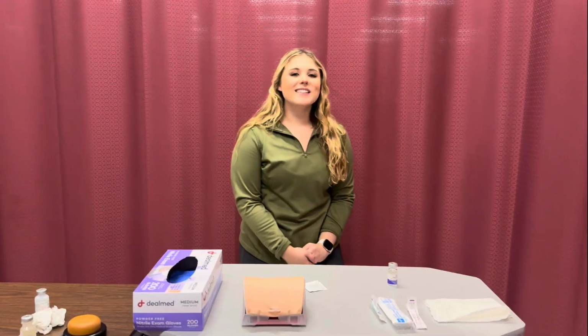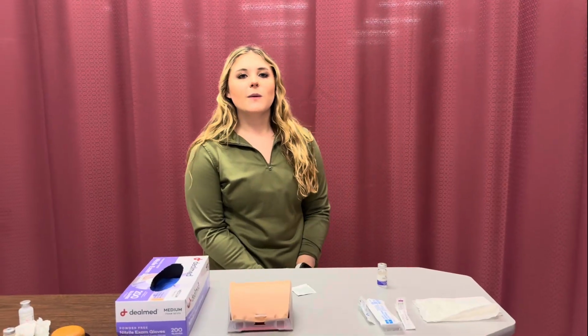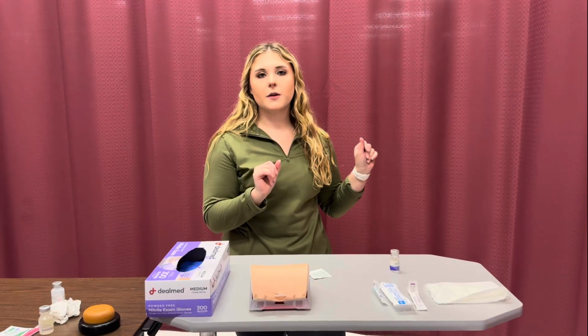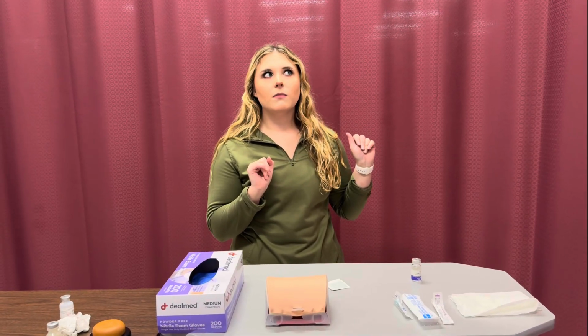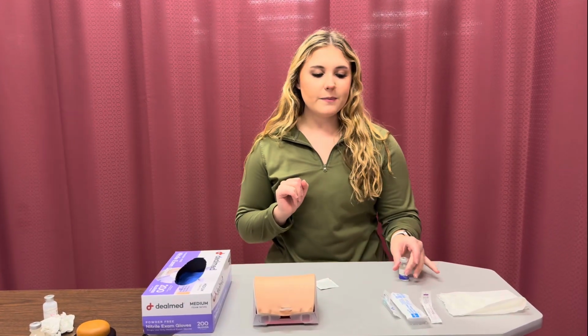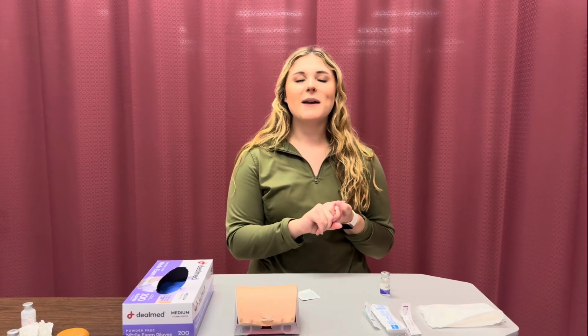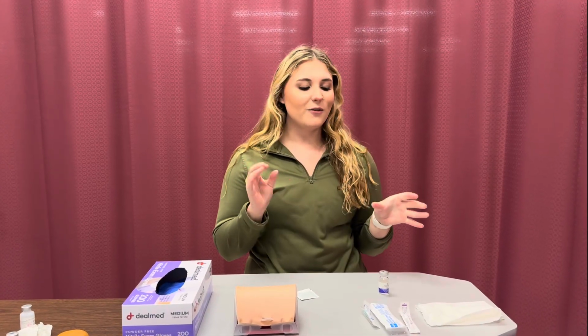Hi, my name is McKensi and I'll be performing an intramuscular injection today. Before entering the room, I would check my doctor's order and confirm that this patient is receiving a 1 milliliter dose of sodium chloride. So after entering the room, I would introduce myself to the patient. I would verify the patient's name and date of birth, and then verify my 9 rights.